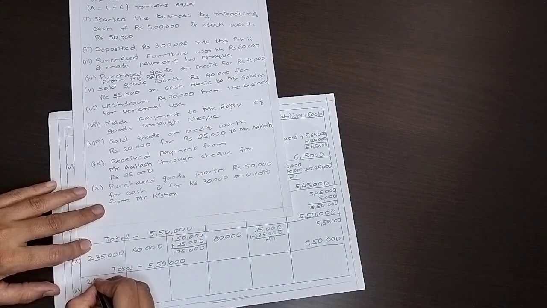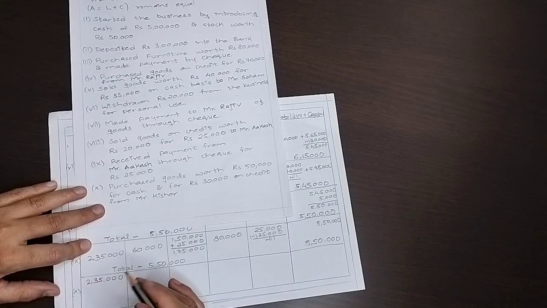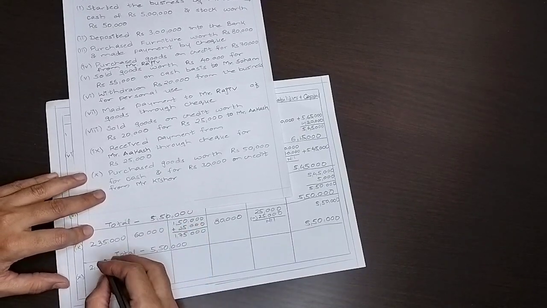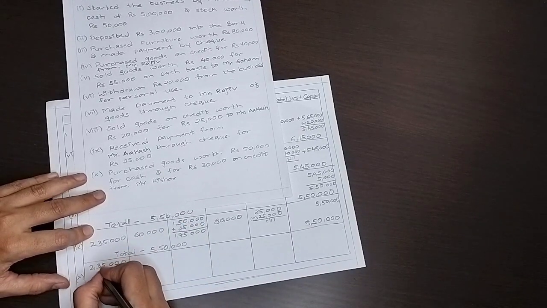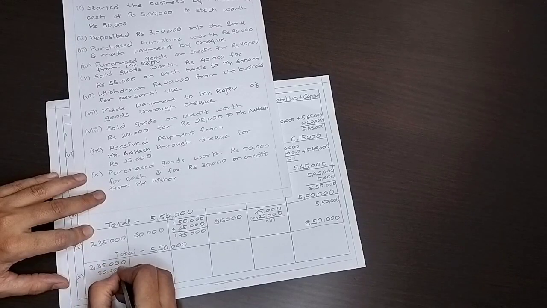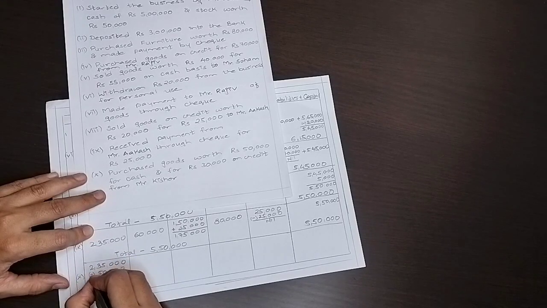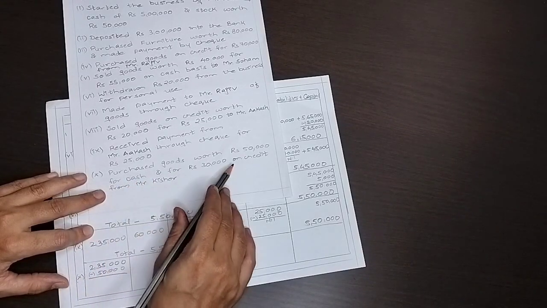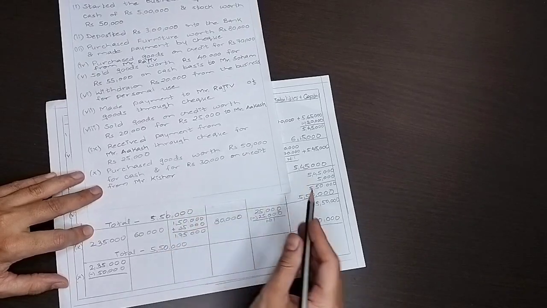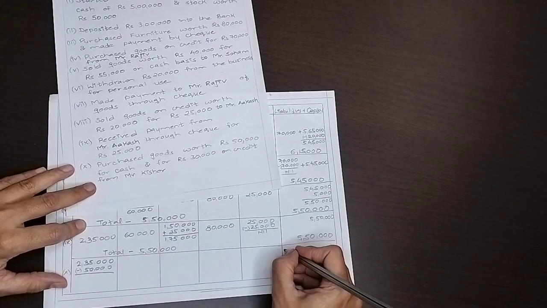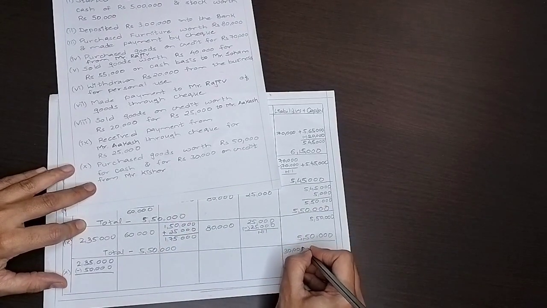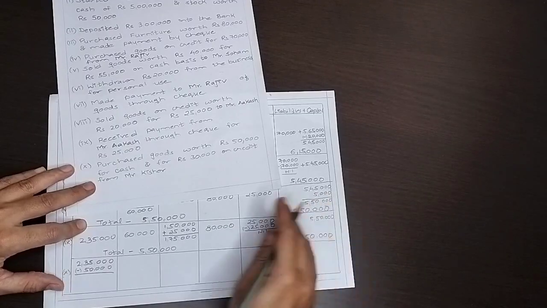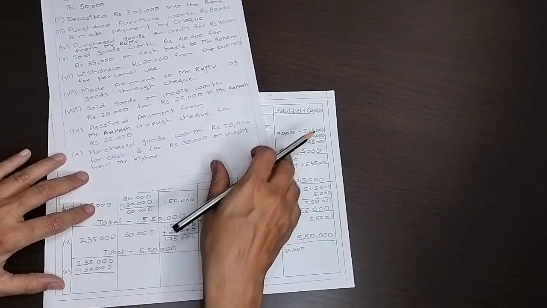So here my cash will reduce by rupees 50,000. Okay, and for rupees 30,000 on credit, my liability will increase by 30,000, and my stock will also increase.